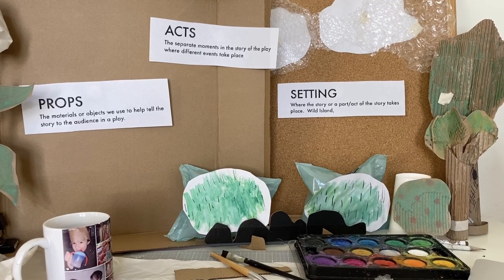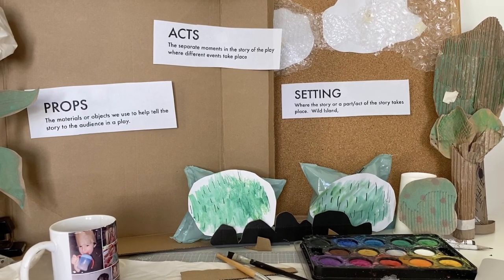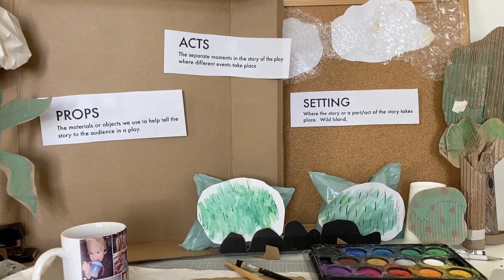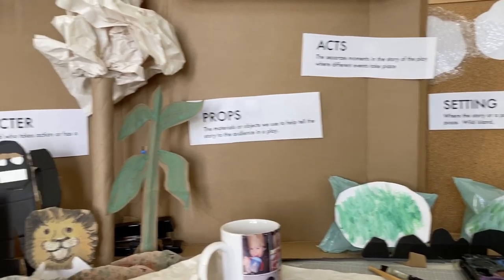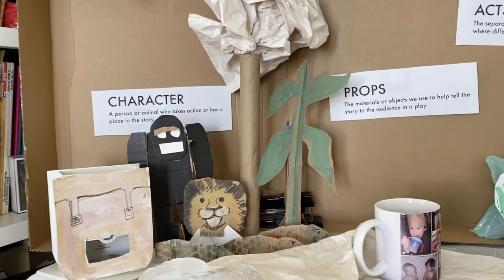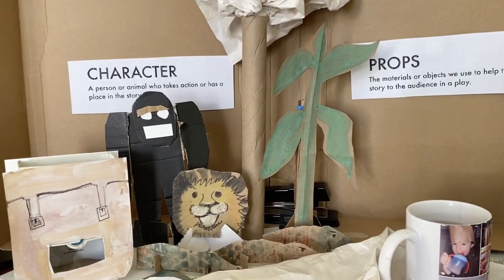story takes place. Wild Island is one example, but there are other examples in the book. And in fact, each character has their own setting. The setting is the place where their action takes place. So I've made a couple of characters.